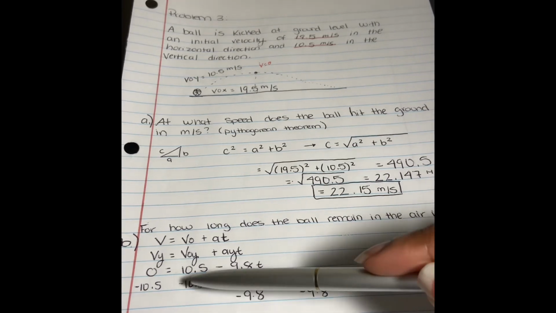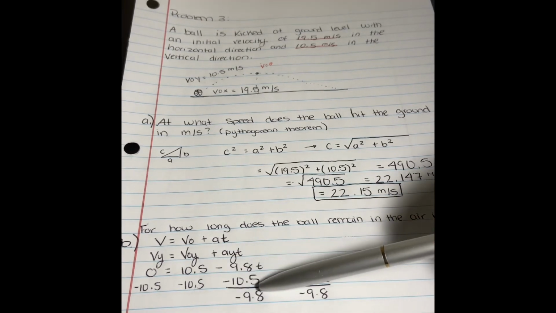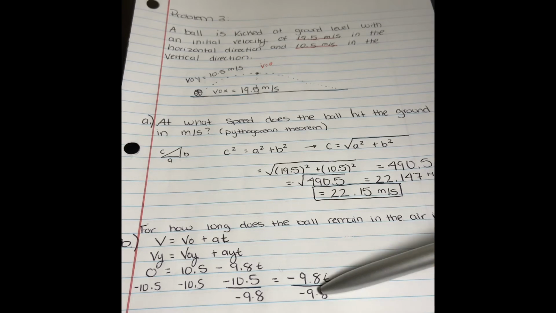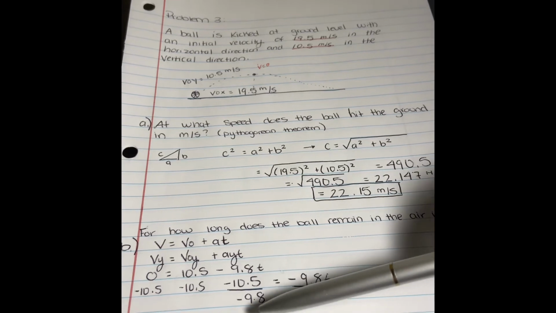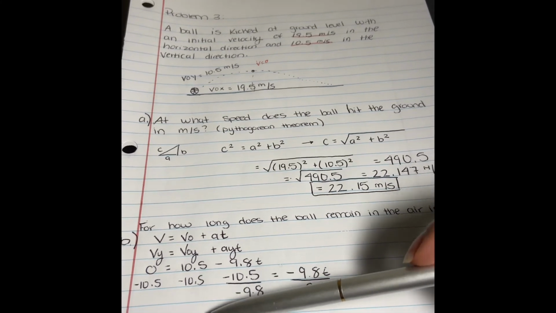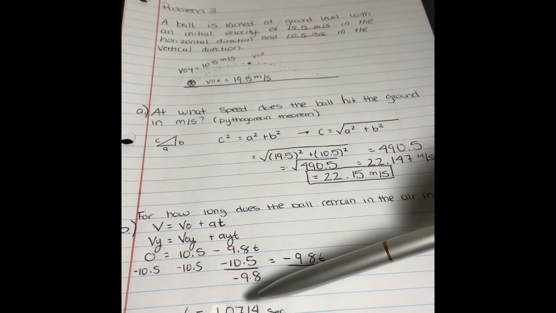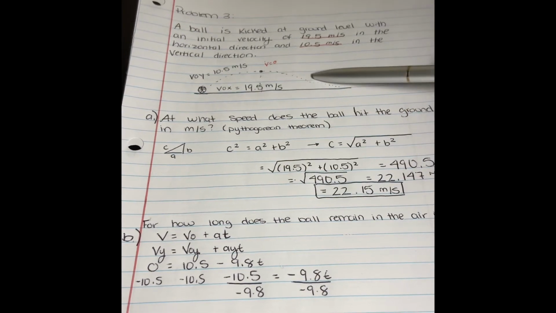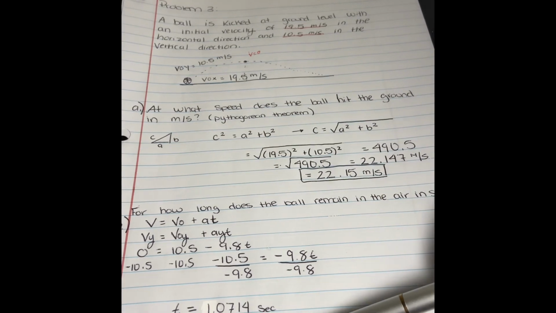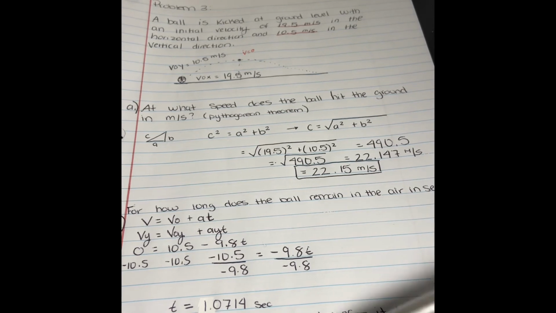You would subtract 10.5 from each value. These would cancel out. And so you would then divide by negative 9.8 from the 10.5, and you would get a value of t equals 1.0714 seconds. But this value would be doubled before the ball actually hits the ground. So you would easily multiply this value by 2 and you would get 2.1428 seconds. Rounded, it would be 2.143 seconds.